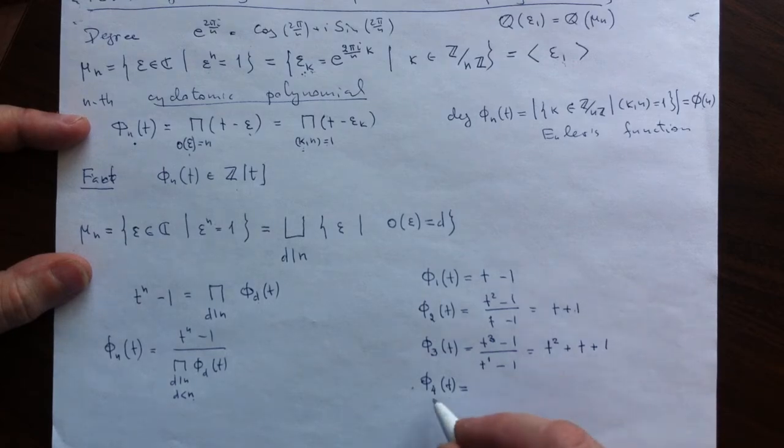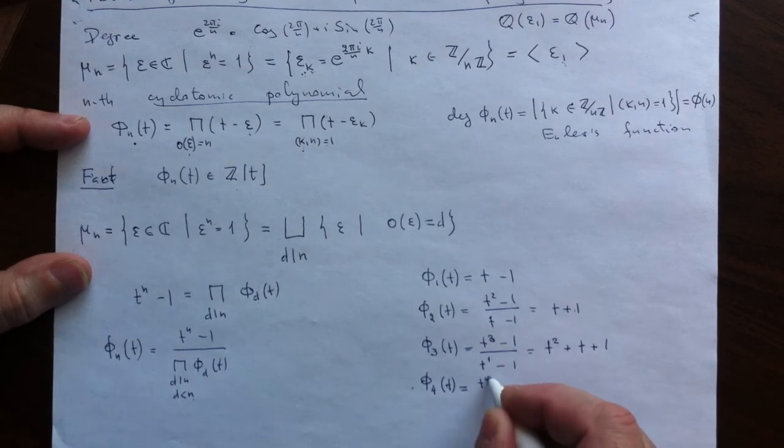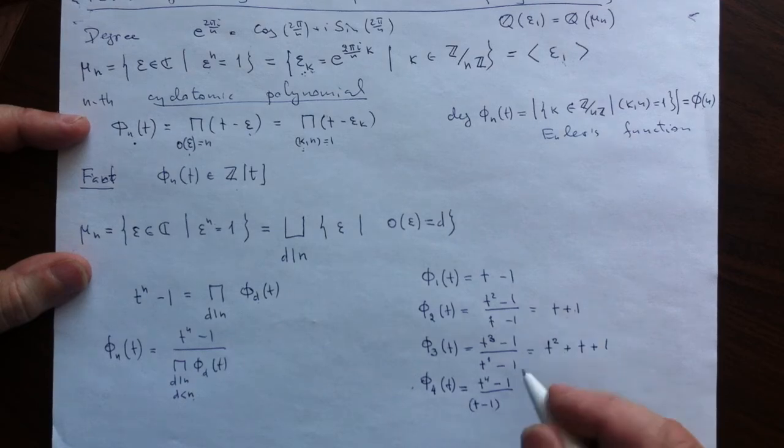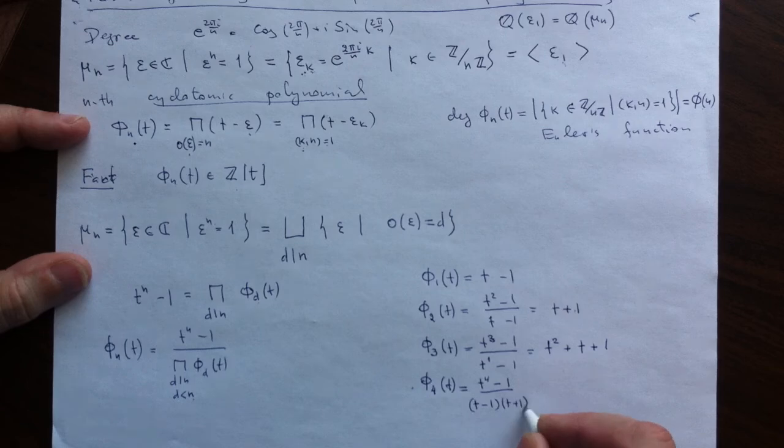So for the cyclotomic polynomial 4, we'll have to start with t to the 4 minus 1 and divide by the cyclotomics for all proper divisors. The proper divisors will be 1 and 2, so we'll have t minus 1, and then for 2 we'll have t plus 1.